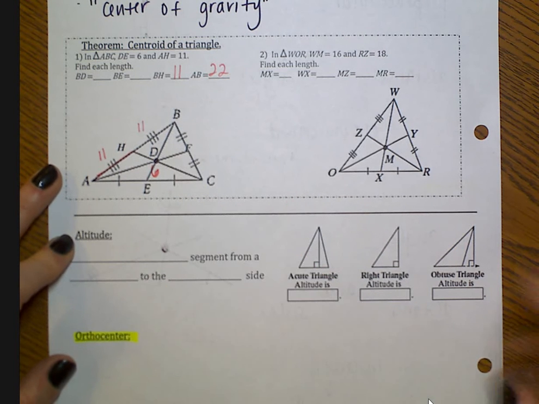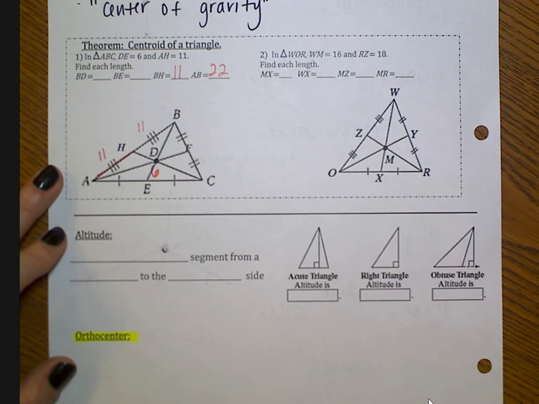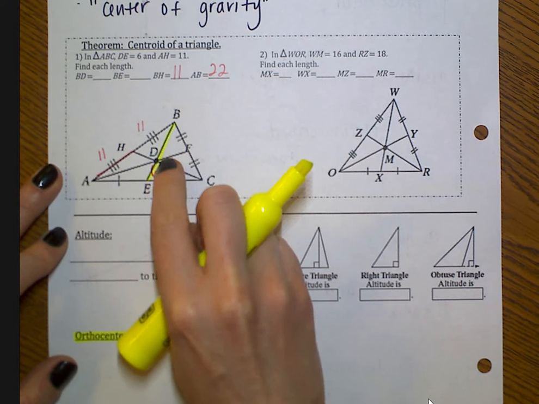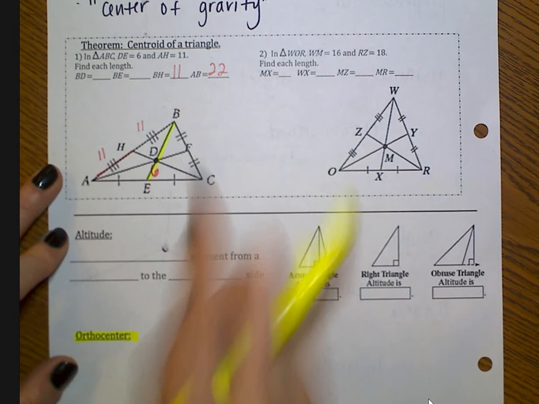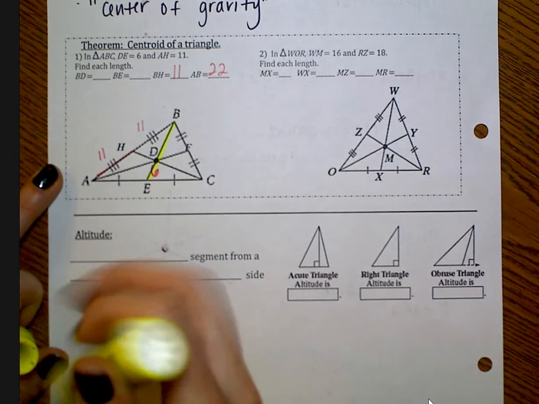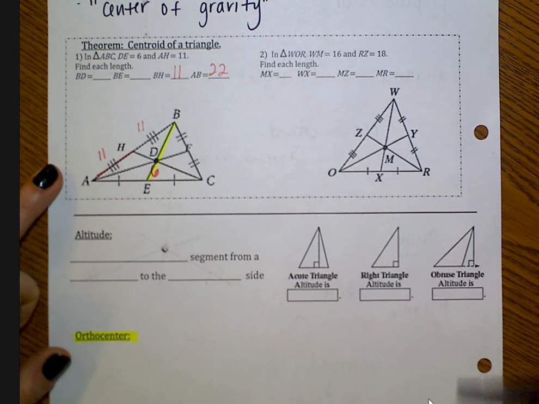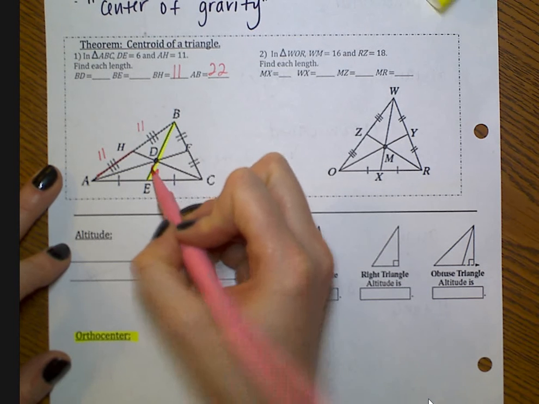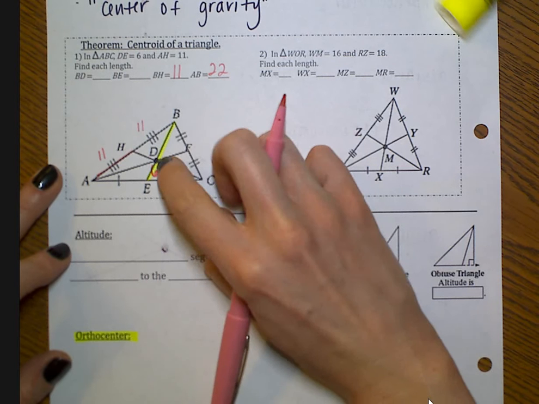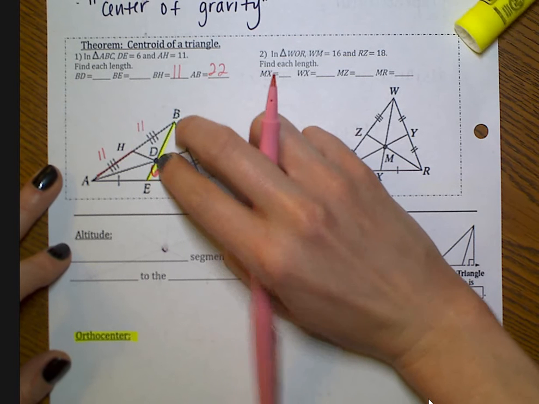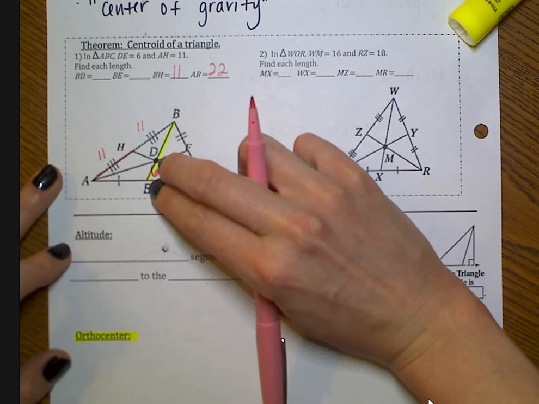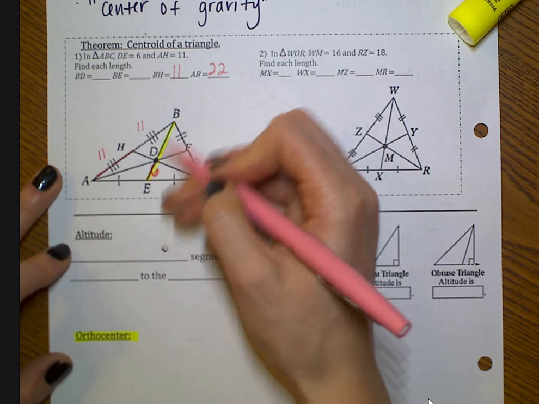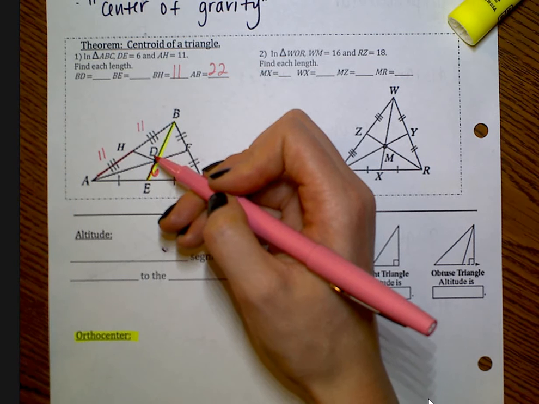Now, BE is a median, like we said. The centroid, you guys, breaks up the median into a piece that's double another piece. So for example, here's the centroid. It breaks it up into BD and DE. Use your common sense. DE is a lot smaller than BD, and I can just look at it and see that.